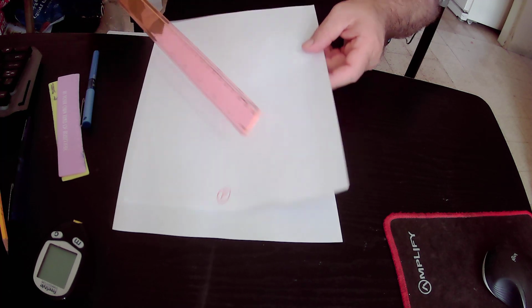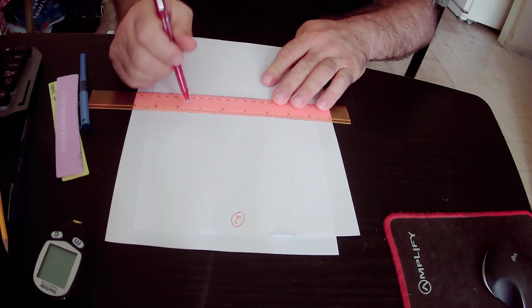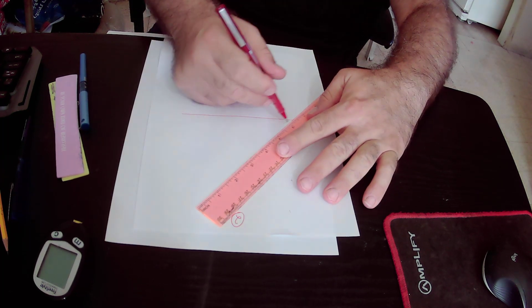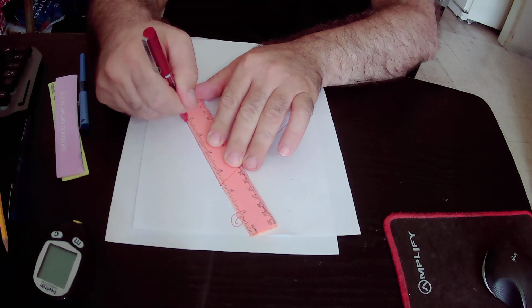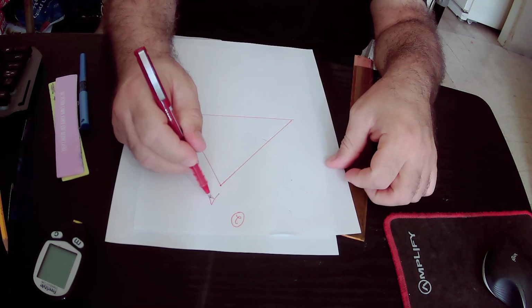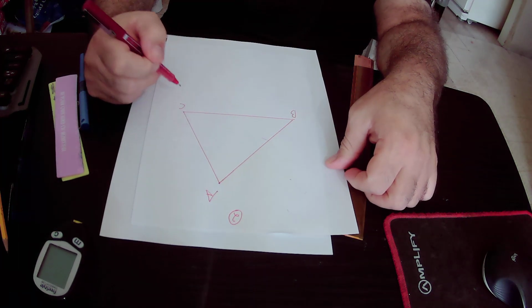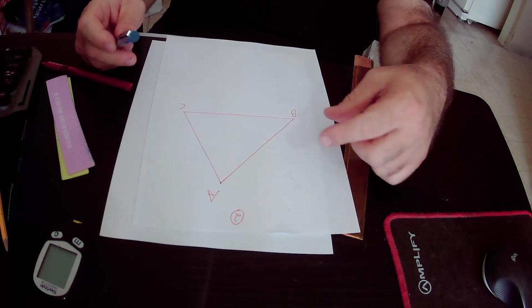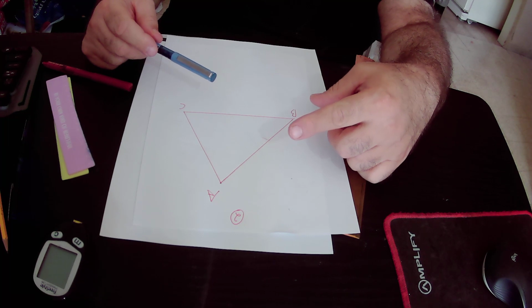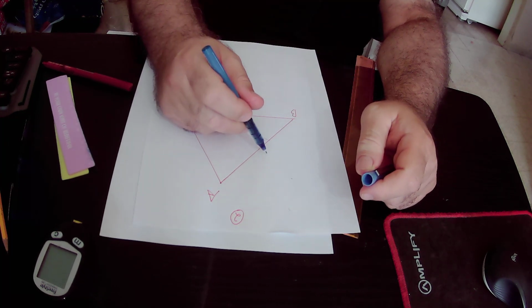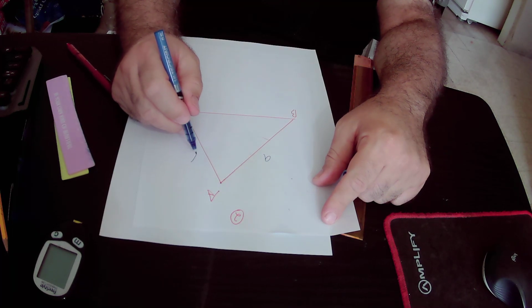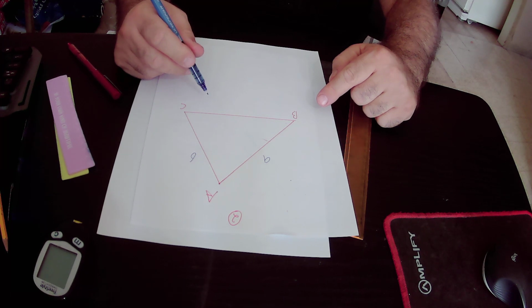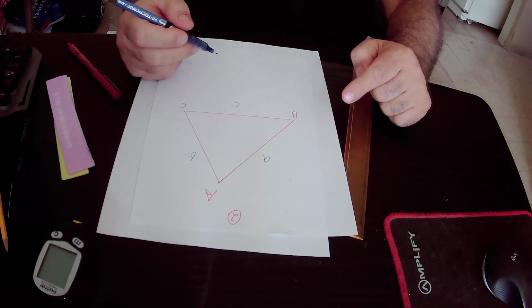If we have a triangle ABC, that can be any triangle, and we know that the size of side AB is A units, the size of side AC of triangle ABC is equal to B units, and the size of side BC is C units.